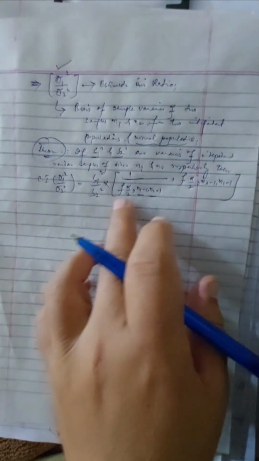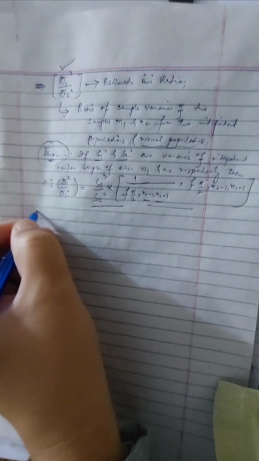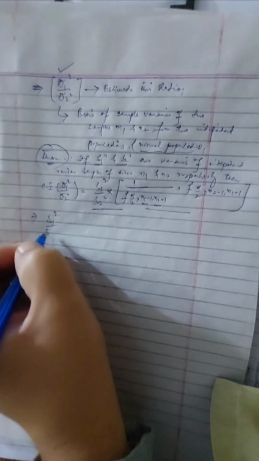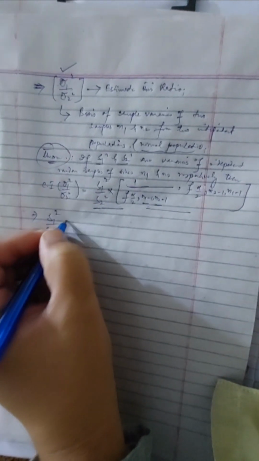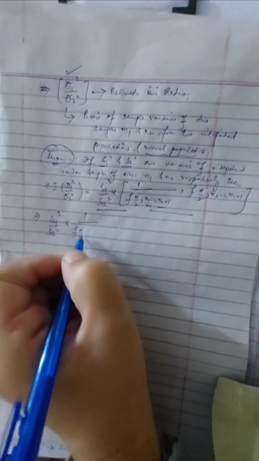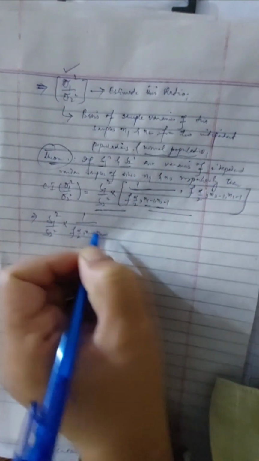If I simplify this for you, it is the ratio of the sample variances multiplied by 1 over f of alpha by 2 and n1 minus 1 comma n2 minus 1.